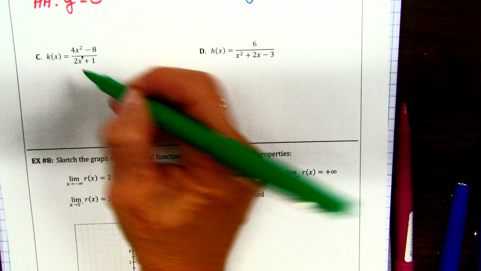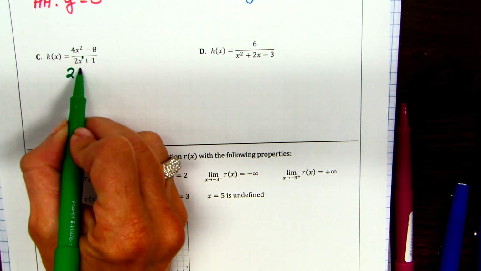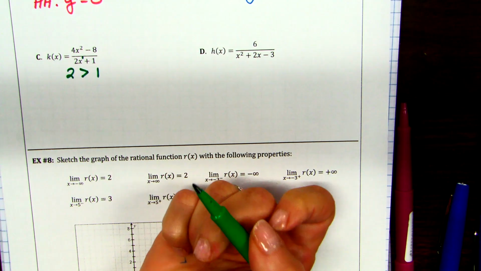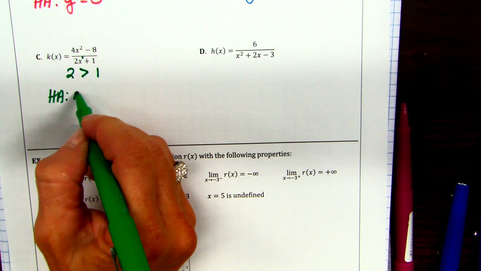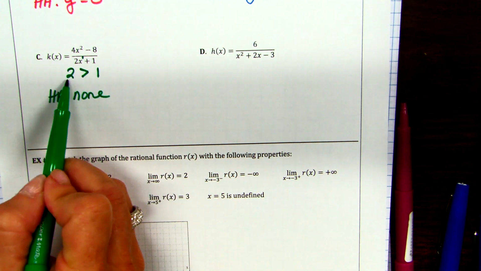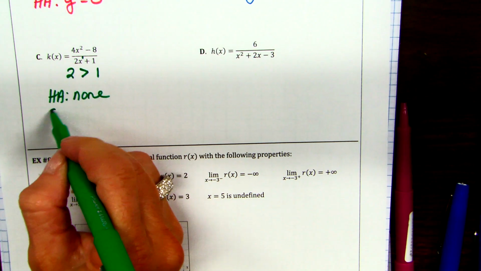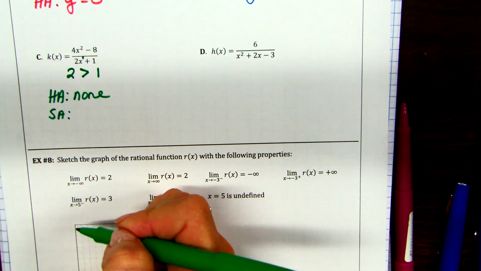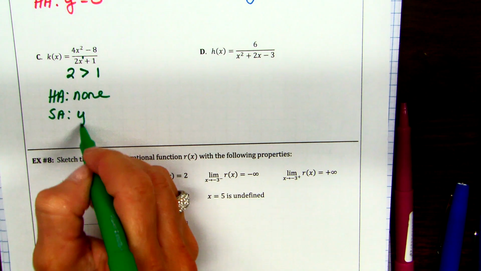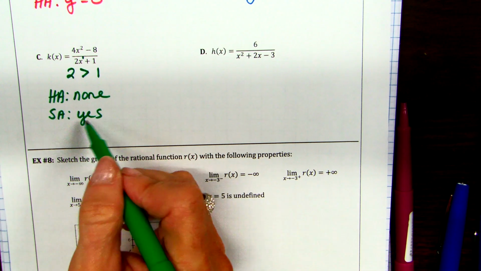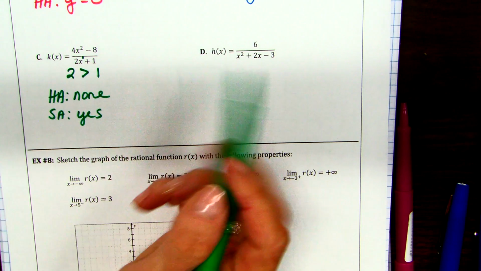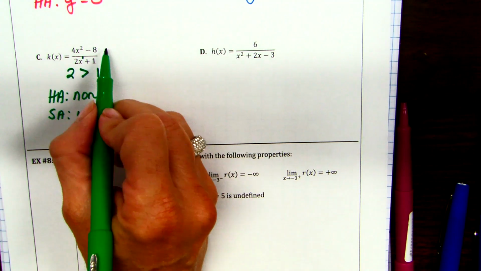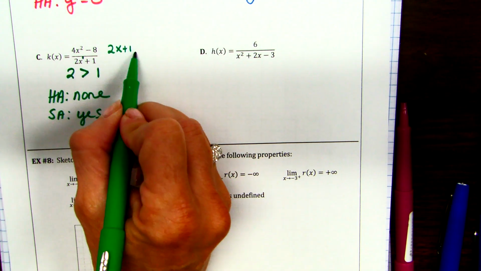Here we have 2 over 1. 2 is greater than 1. What does that mean? If the numerator is greater than the denominator, do we have a slant asymptote? Yes. We don't have to find it, we're just saying we know. If you wanted it, yes, we could do long division here. I'm not doing it, but I just want to show you something.